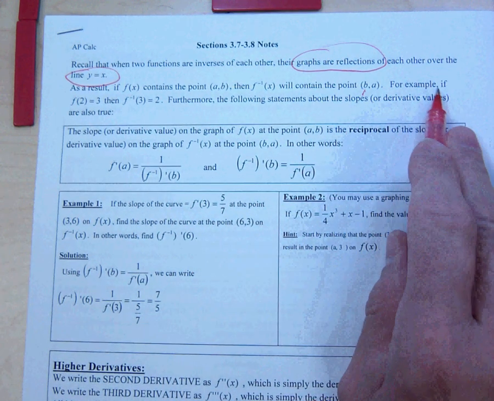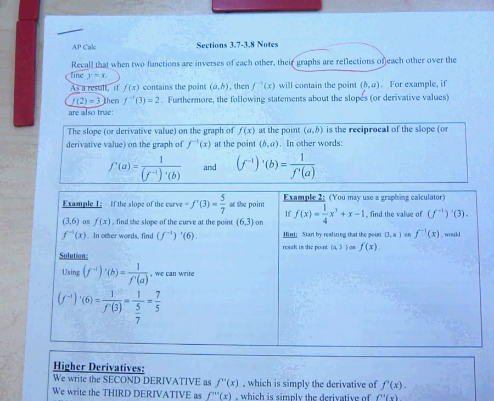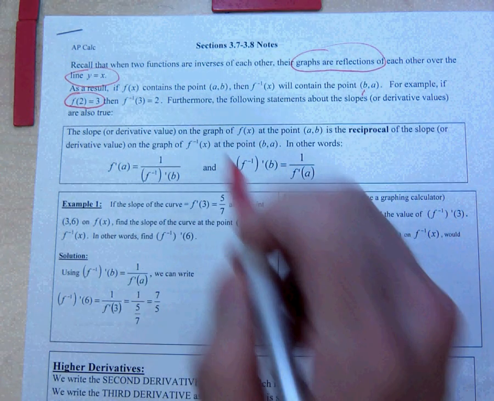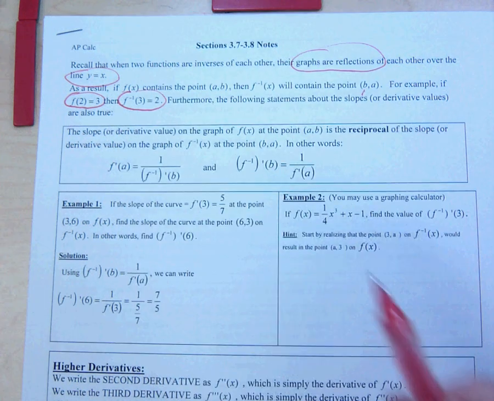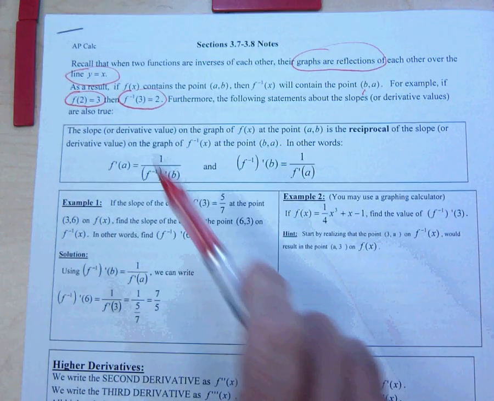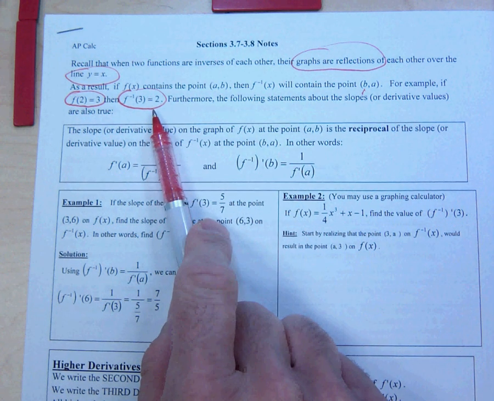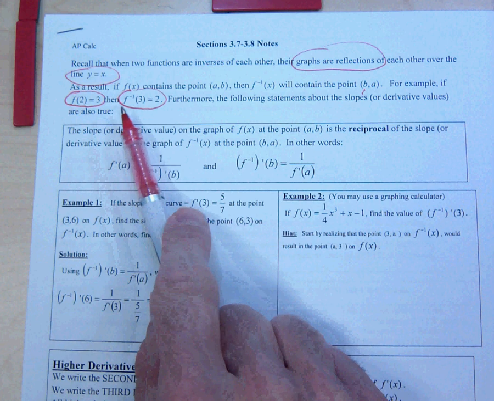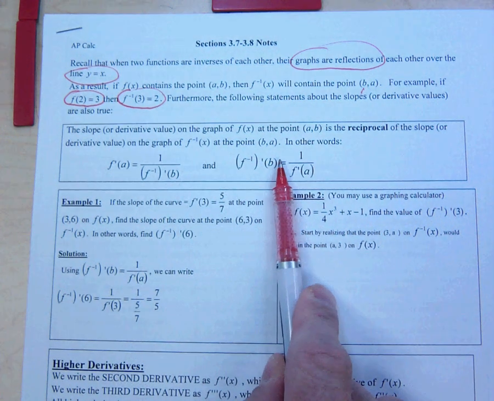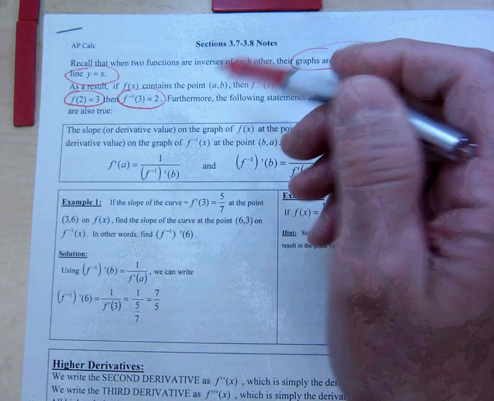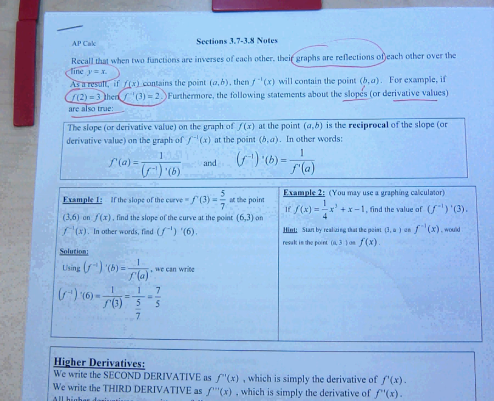And so, for example, that's another way of saying you have the point (2, 3) on f, right? Yes? And therefore, you'd have the value f inverse of 3 equals 2. In other words, you'd have the point (3, 2) on the graph of f inverse. Are you with me on that? You see how I can write it that way? Get used to that. Because if you don't get used to that, then this is going to make no sense down here. Okay? Okay, now, furthermore, the following statements about the slopes or derivatives will also be true.